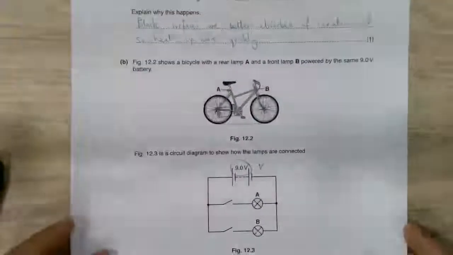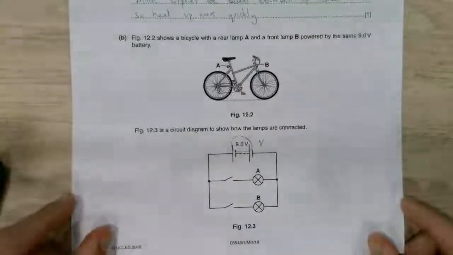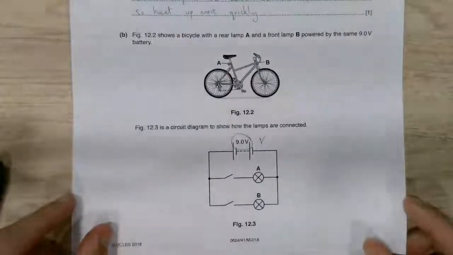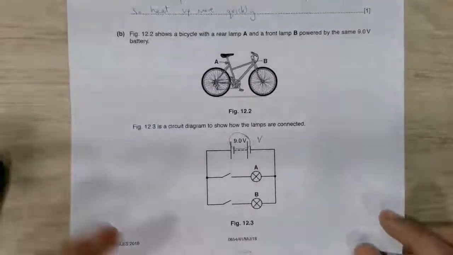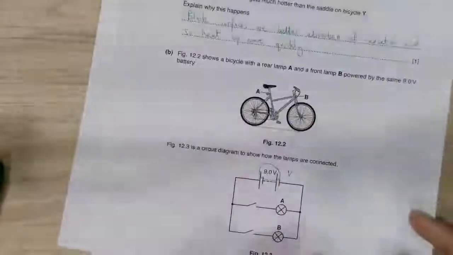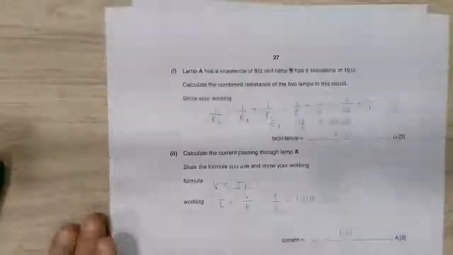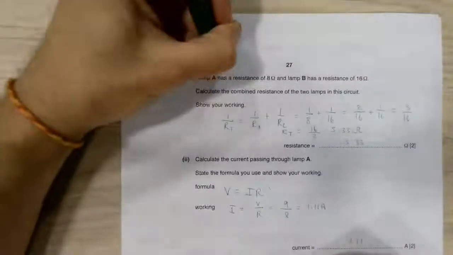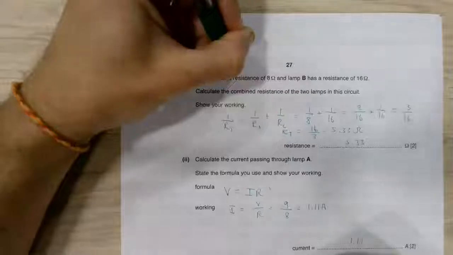Okay. Then we've got a bike with a rear lamp A and a front lamp B powered by a battery. Somehow they're connected up by a battery. Never seen this arrangement before, but we'll see. Key point, they are connected in parallel. We're being asked to calculate the resistance of these two. We'll just remember that they are in parallel.